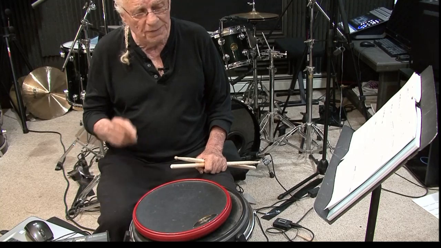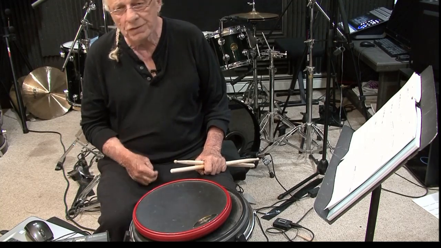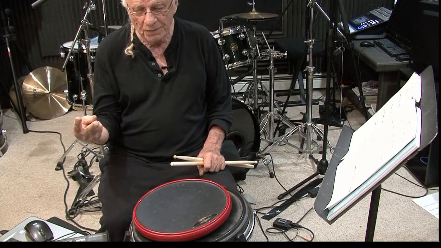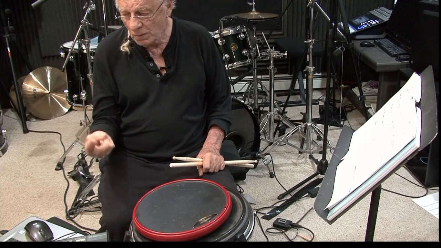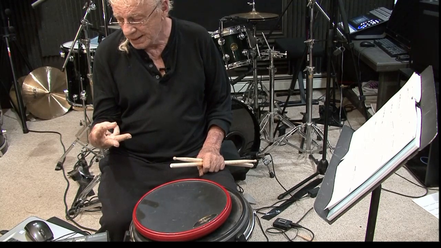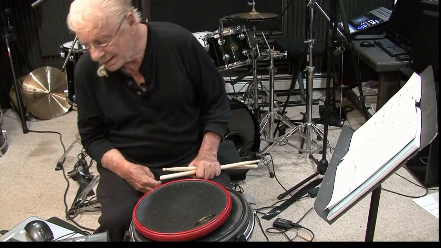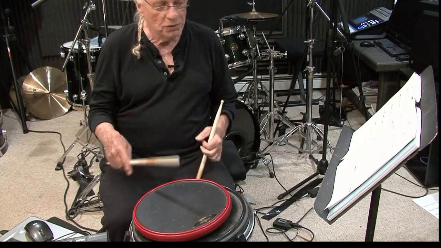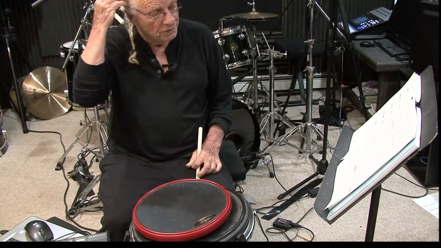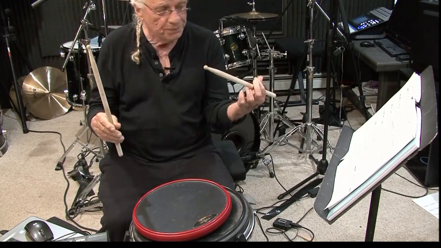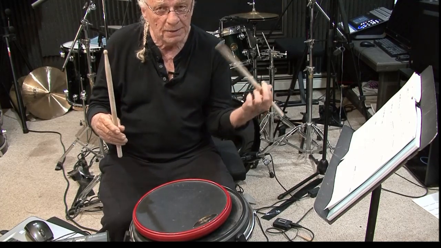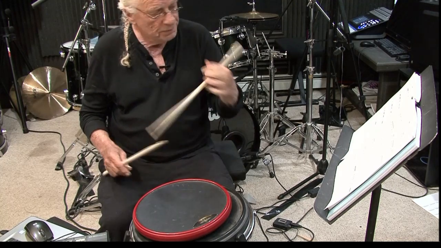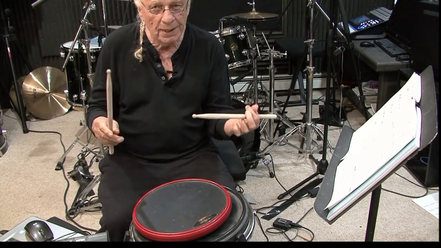Now, the dot increases the value of that note by 1/2 the original value. The original value is 2/16 of an eighth note. Now it increases by 1/2 of that, which is 3. So a dotted eighth note equals 3/16. I'm going to do line number 6, the first downbeat. 1, E, and, da. Got it? 1, E, and, da.